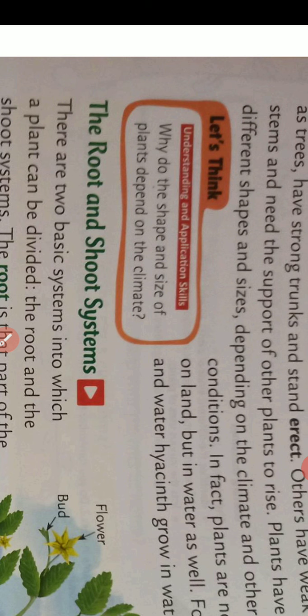Because of the leaves, what happens? There is a process called transpiration. In the transpiration process, water gets lost through the pores of the leaves. Whenever you see the leaves, there are small pores, small holes in them, and water gets lost through the leaves there.